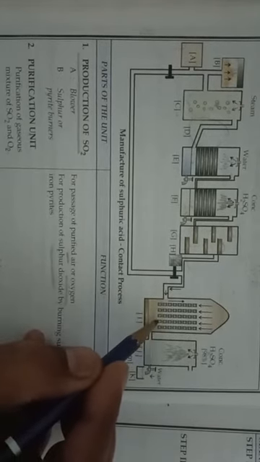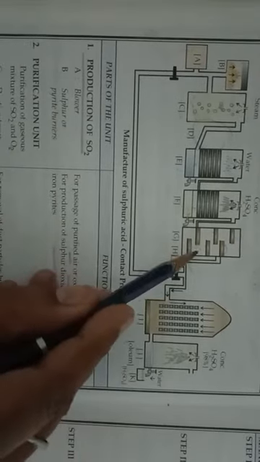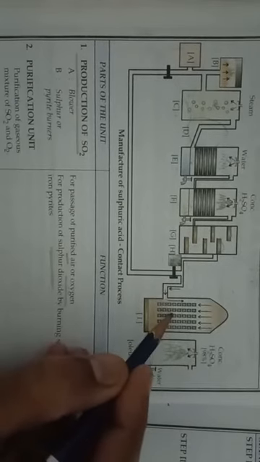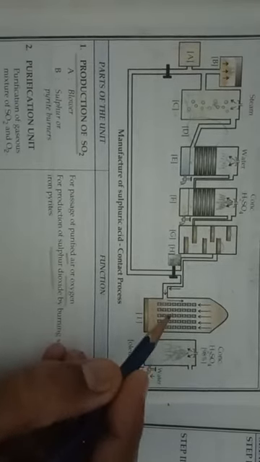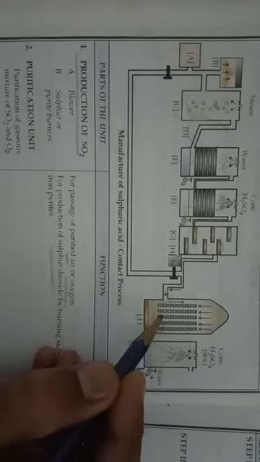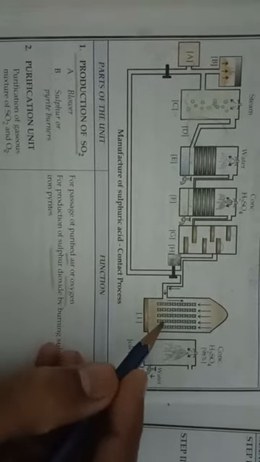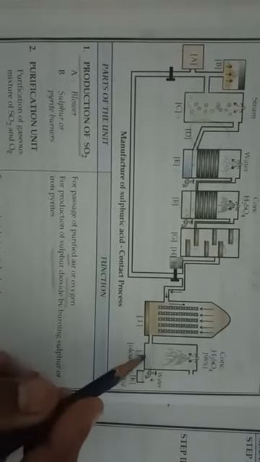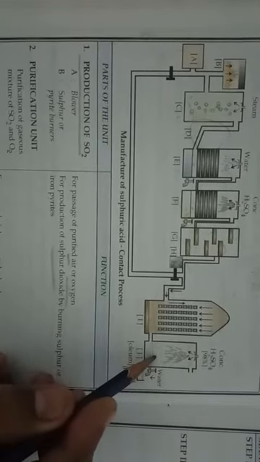So in this chamber, SO2 and O2 are coming in, and vanadium pentoxide, which is already present here in heated condition as a catalyst, oxidizes SO2 with the help of oxygen to form SO3. Okay students, after this SO3 will be sent to the next chamber, which is the absorption tower.